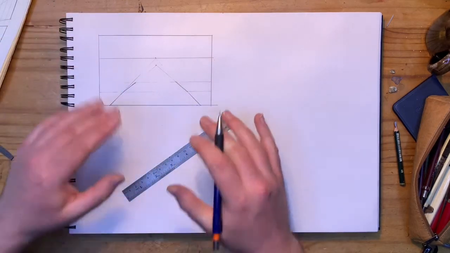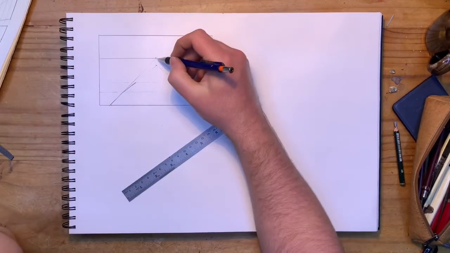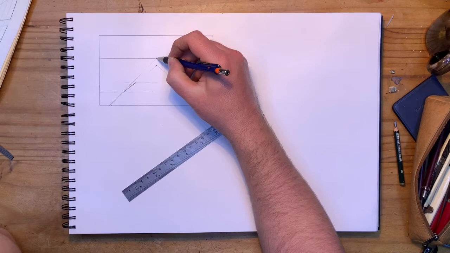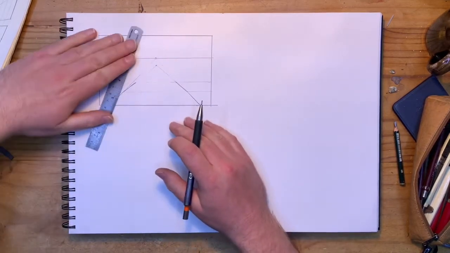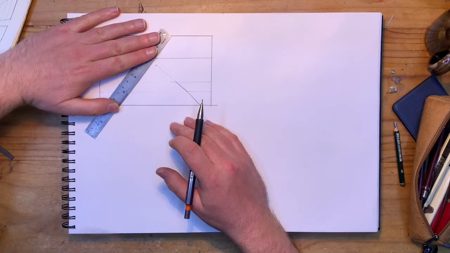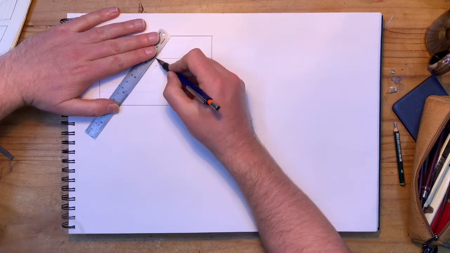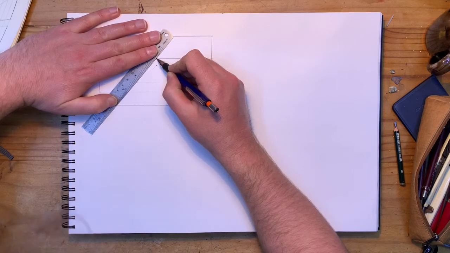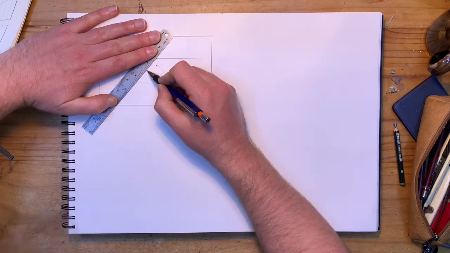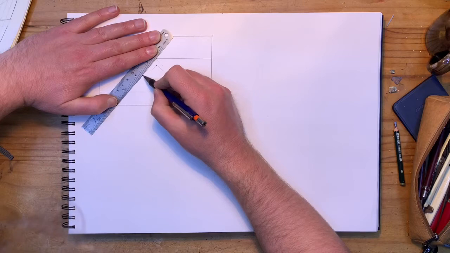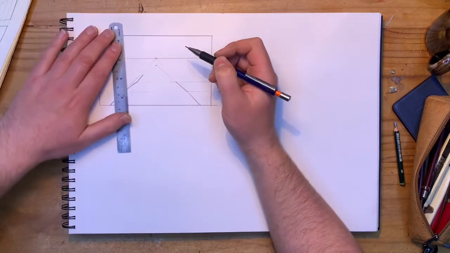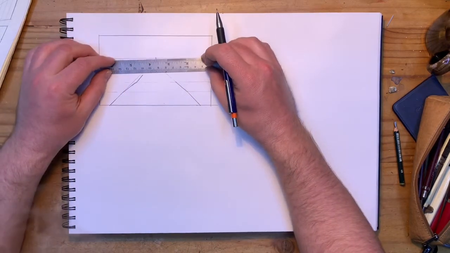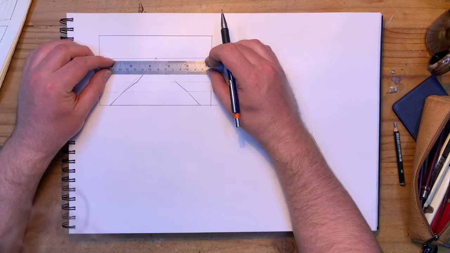Now if it flattens out again, it flattens back out to our original vanishing point. So we go to our original vanishing point, meet up at the point where it flattens out, with a soft line, and then we're going to draw a hard line for that distance.